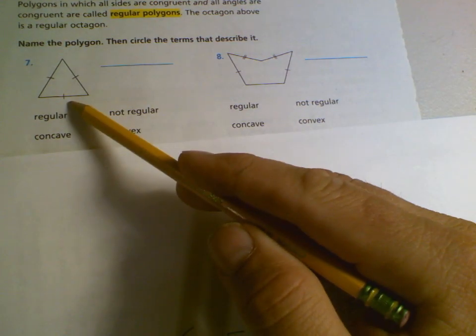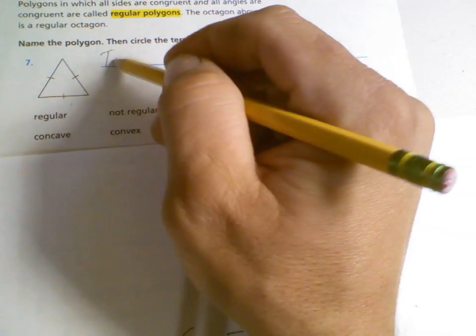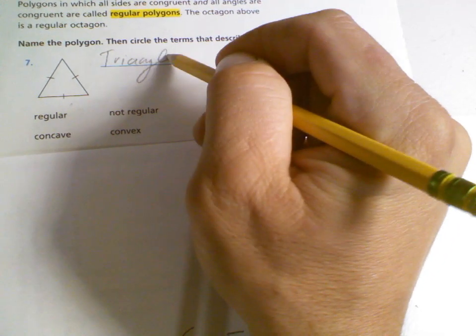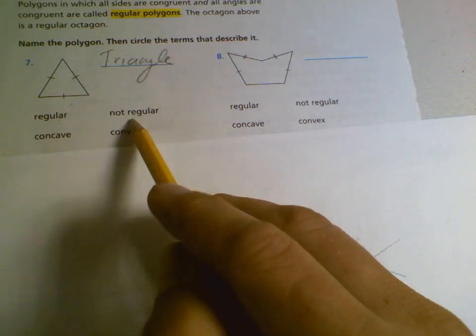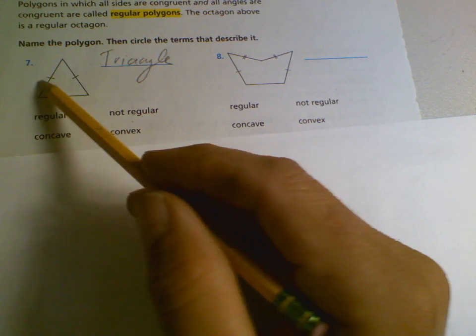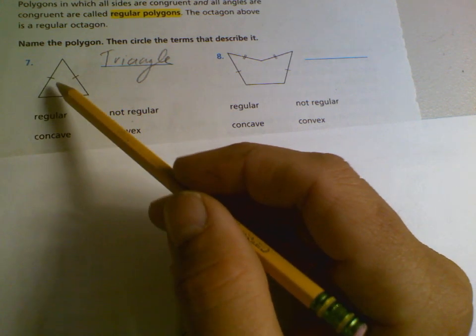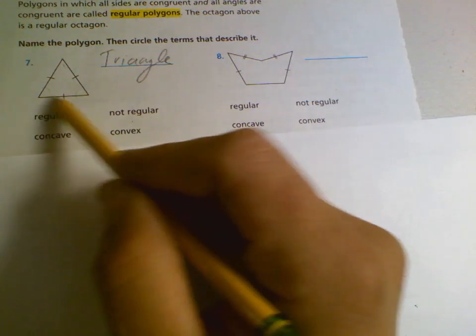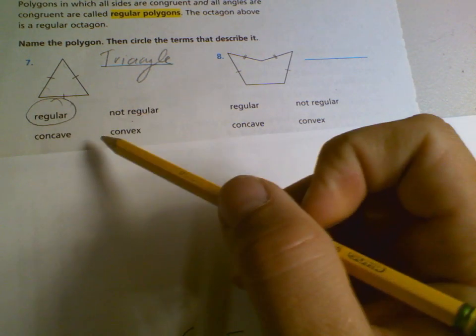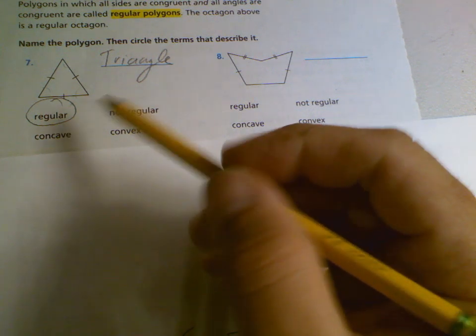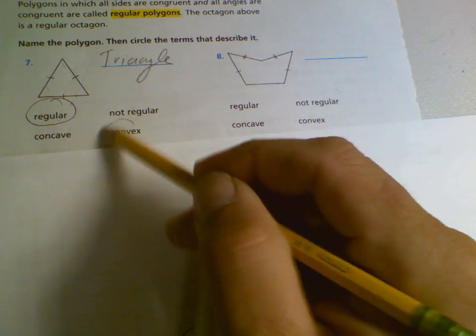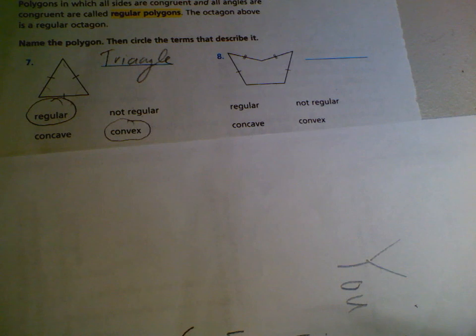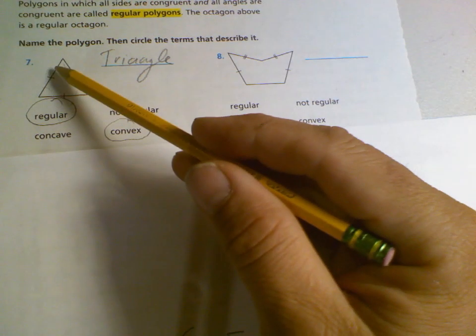Okay, so name it. This is a triangle. Is it regular or not regular? These lines mean that the lengths are the same. So if the lengths are the same, then the angles have to be the same. So this is going to be a regular triangle, and there's no inward dent, so it's going to be convex, because you cannot cross a line and go into the other part.